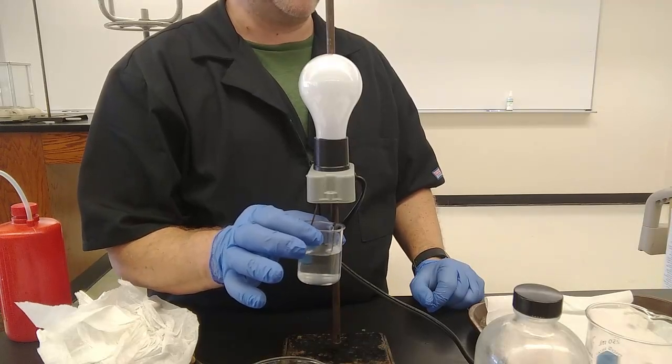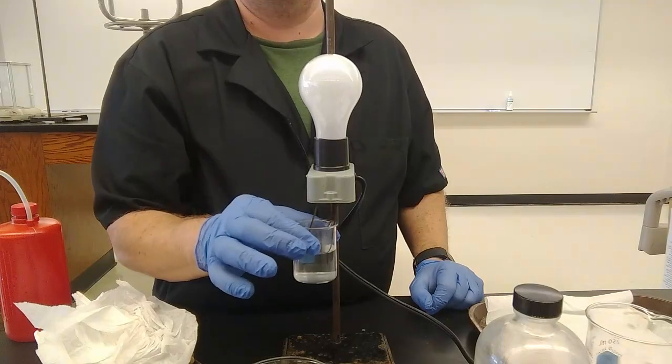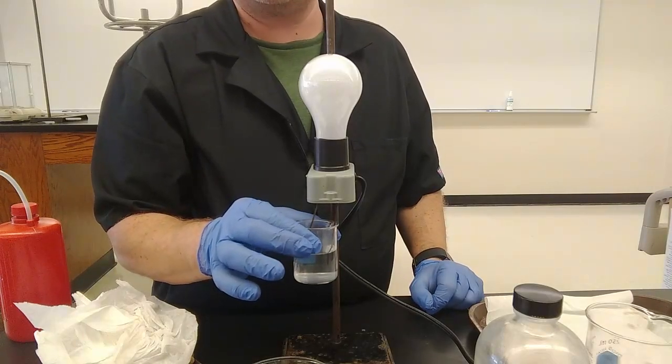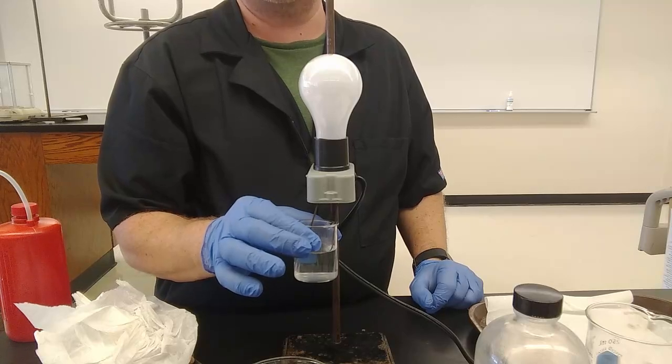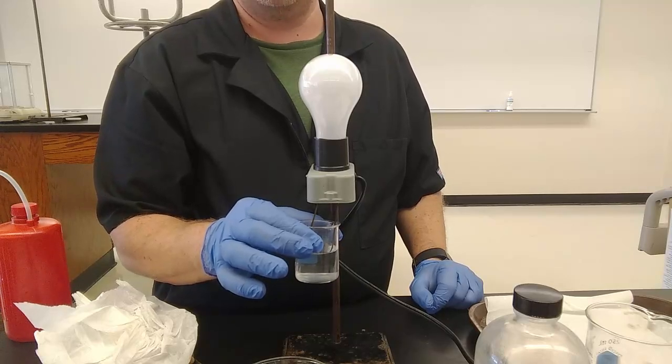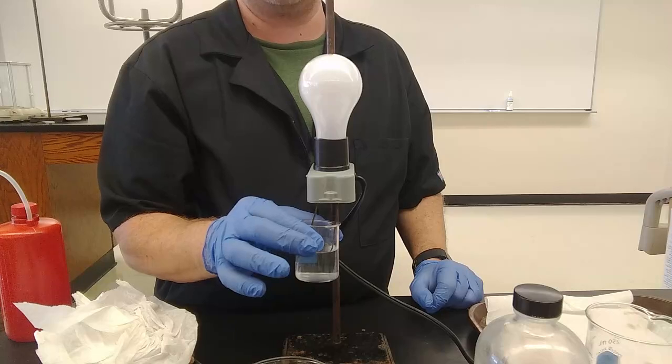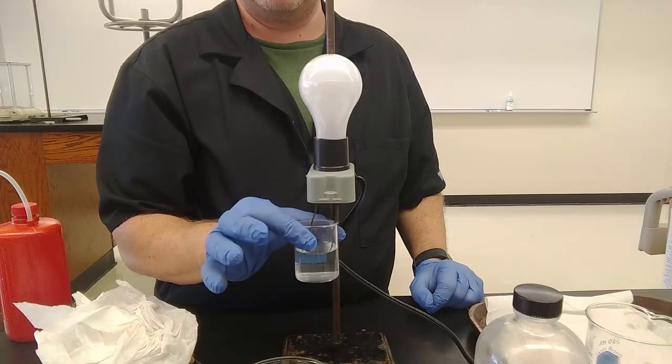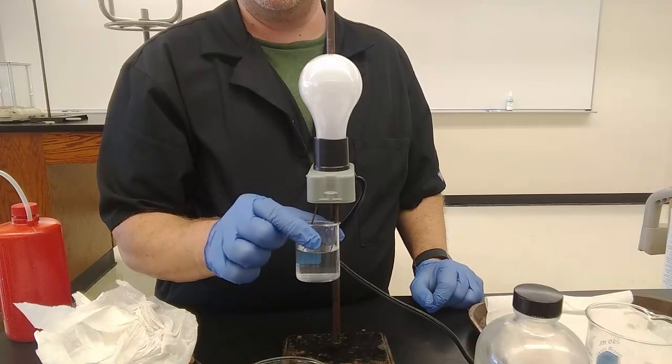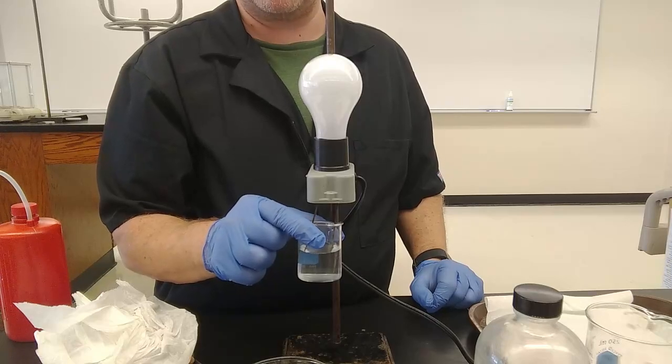This is testing whether it's dissolved. Magnesium hydroxide does not dissolve in water. Sugar dissolves in water but does not ionize. Melted sugar would not conduct because there are no ions present. Magnesium hydroxide melted would conduct because there are ions present that are able to move and complete the circuit.